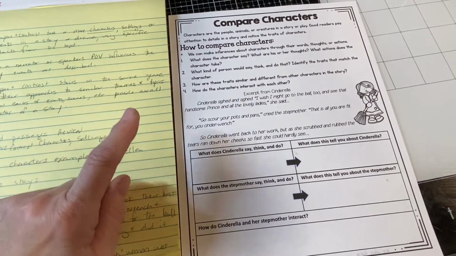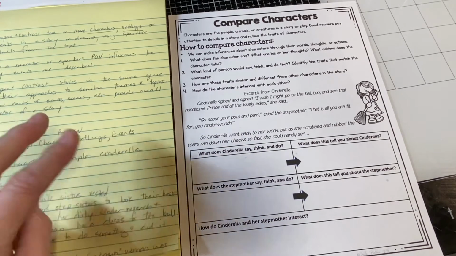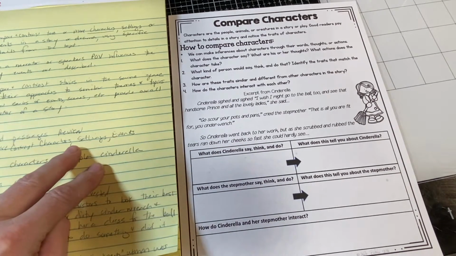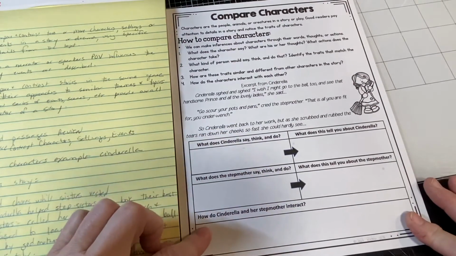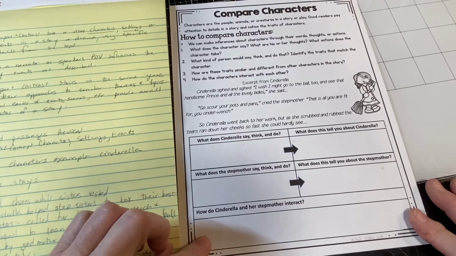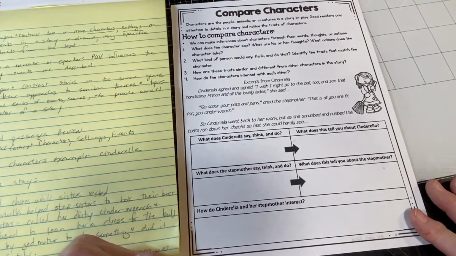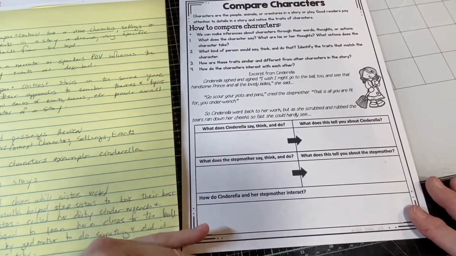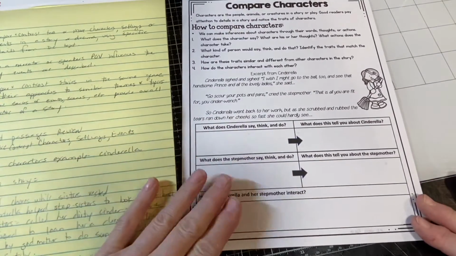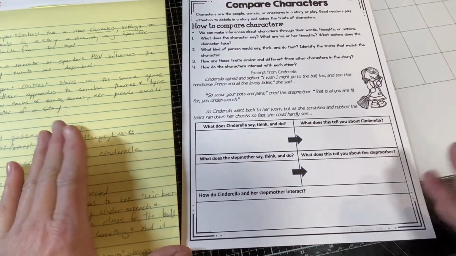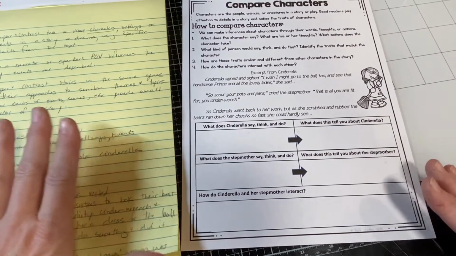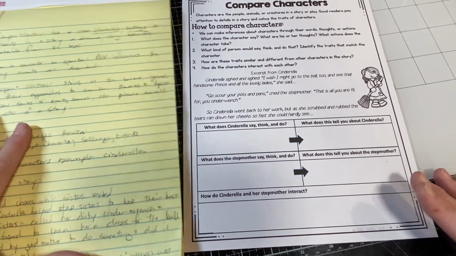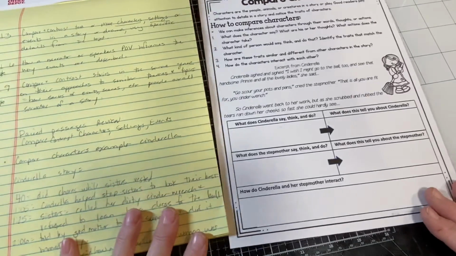So we know a little bit about Cinderella based on what we just read, and we also know a little bit about the stepmother based on that. And so we're going to go over these questions together and fill them in together. And then you're going to have an exit ticket at the end of this. And that's it for today. We're going to apply what we've learned here, and we're going to think about it and do some other character pieces throughout the week. But this is just kind of a reminder or a refresher on what we already know.